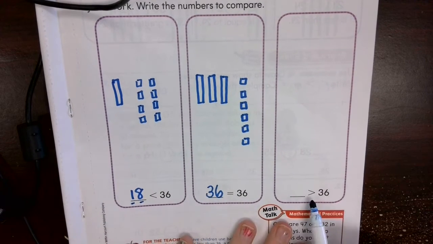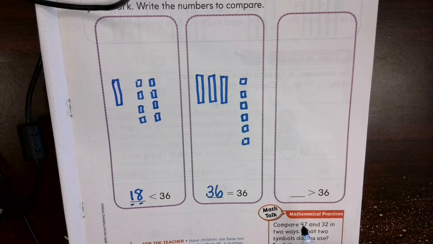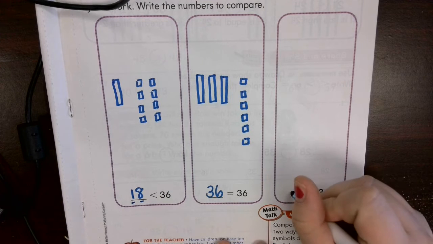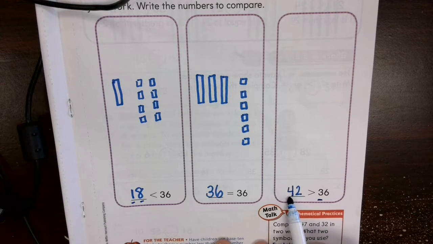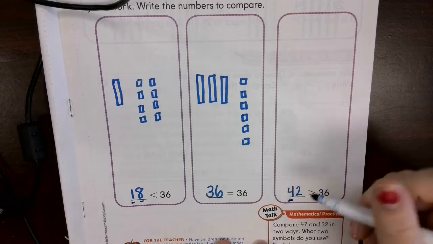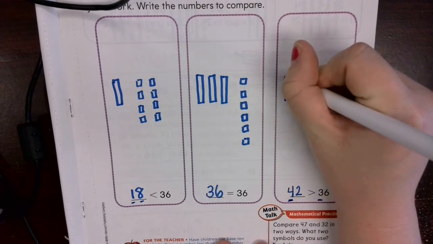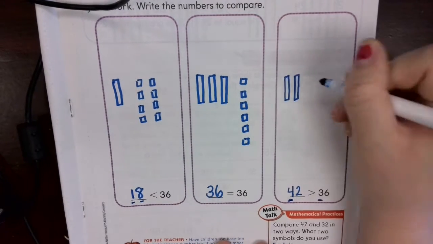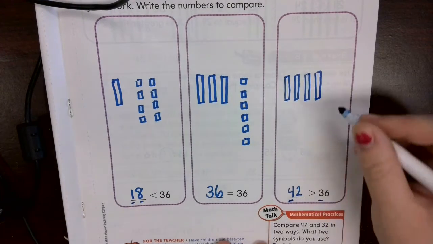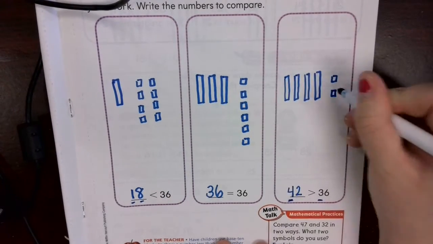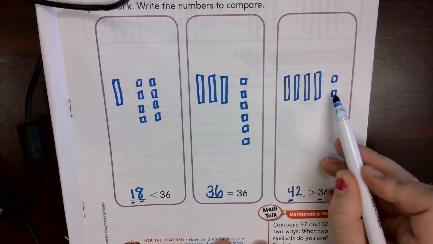All right, so here we want to find a number that's greater than 36. What's a number that's greater than 36? I'm going to go with 42. Because if I look at the tens place, I know that a 4 in the tens place is greater than a 3 in the tens place. So let's draw out 42 in base 10 blocks. So I have 10, 20, 30, 40, and I have 2 ones. So 10, 20, 30, 40, 41, 42.